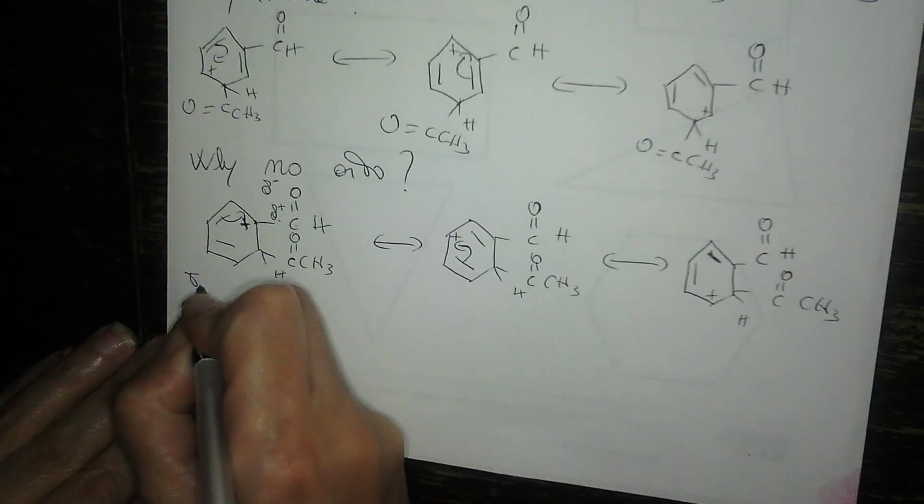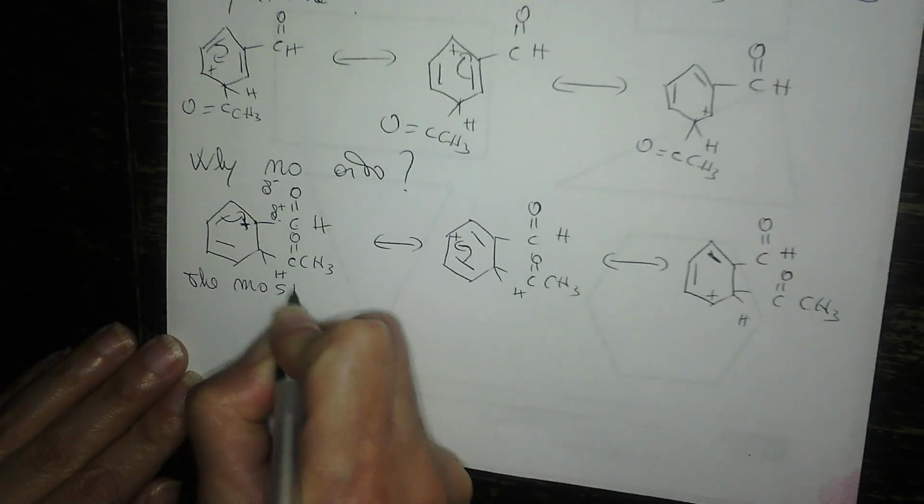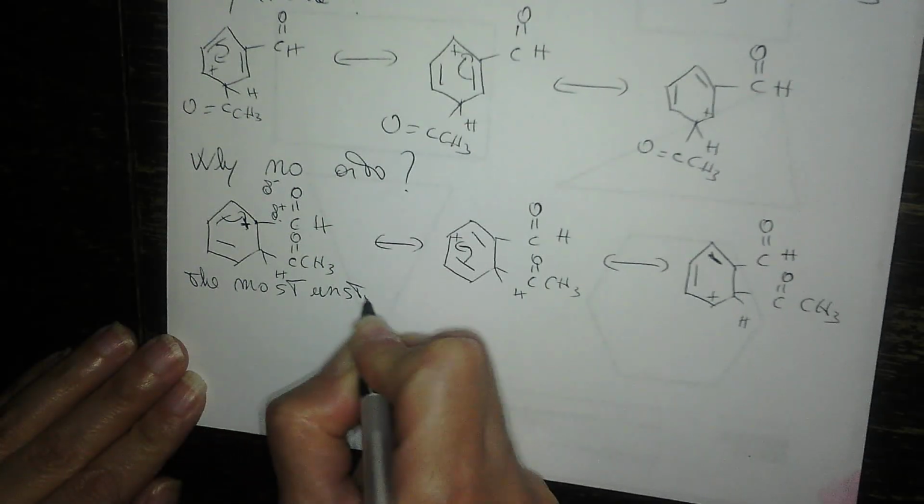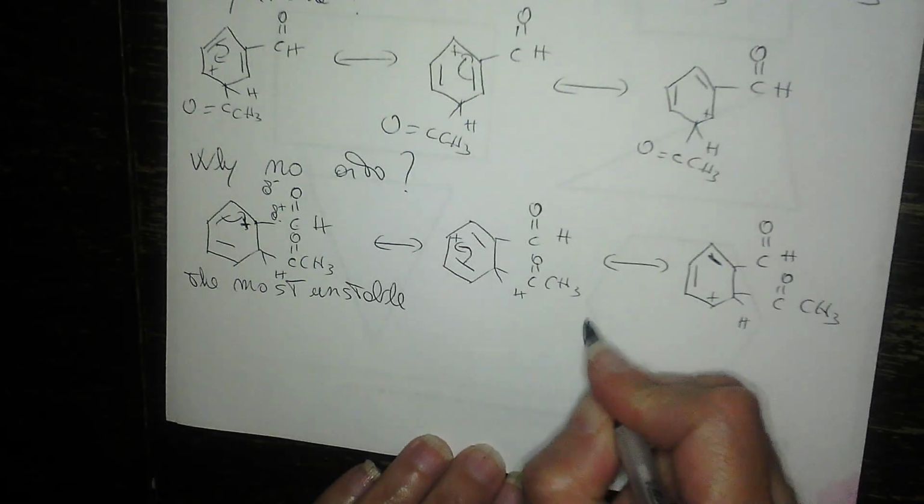Because of this repulsion, this one becomes the most unstable resonance structure. So in case of this substituent, it can never be ortho, and you show again why it cannot be para, because of this most unstable resonance structure.